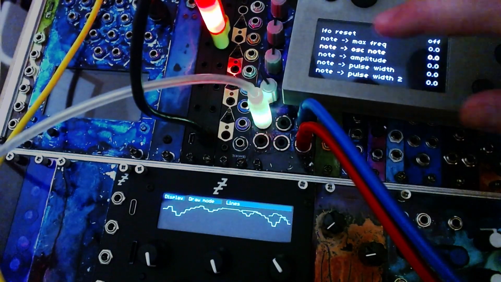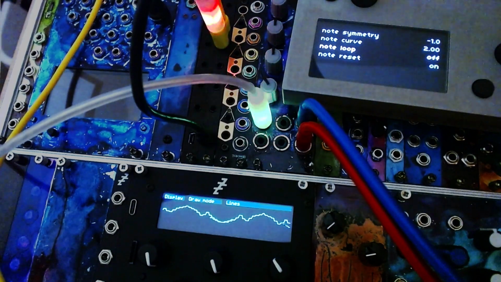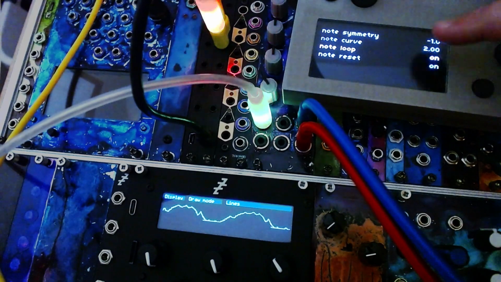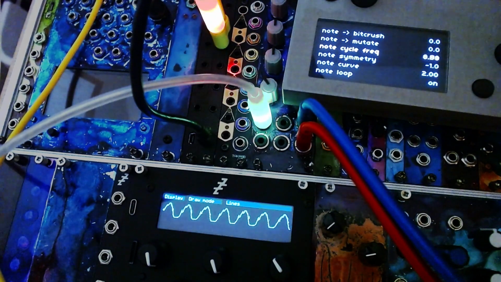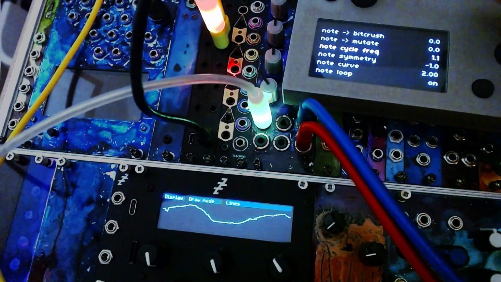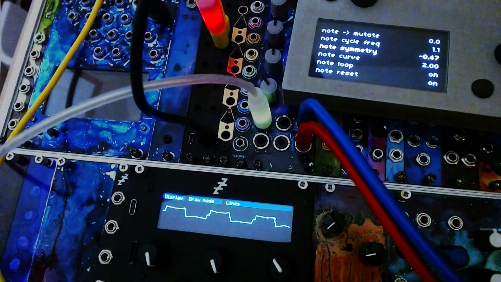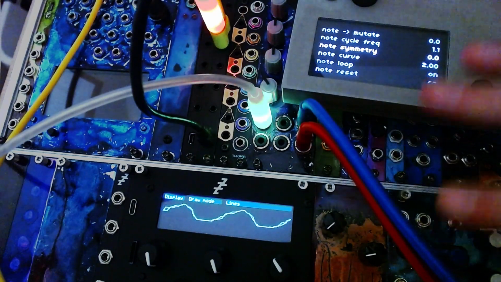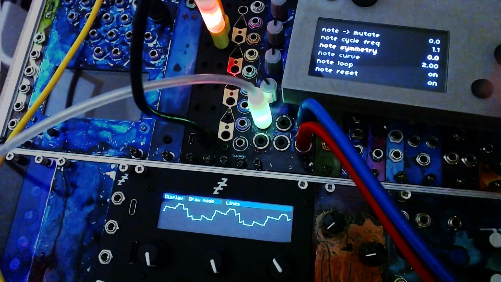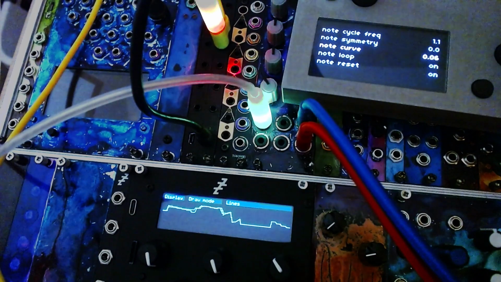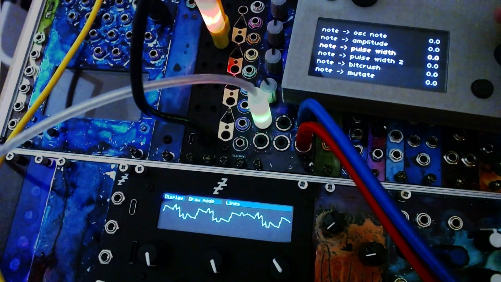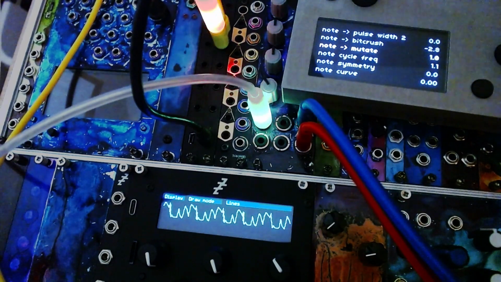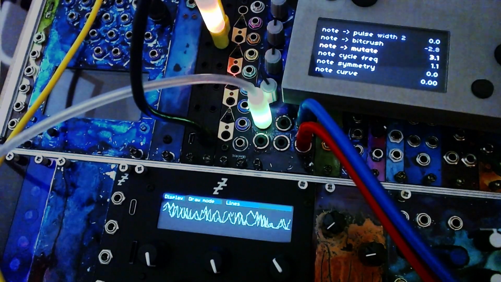Let's set the note envelope to loop. So now we have another LFO, which is using this other cycling envelope to loop. Let's set that frequency down to like 1-ish. Set the symmetry to 0 to get half and half positive attack and release. The curve down to 0 so it's a linear shape. Start modulating things with it. Just kind of turning randomly right now.